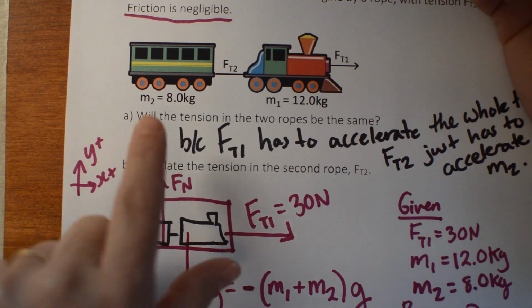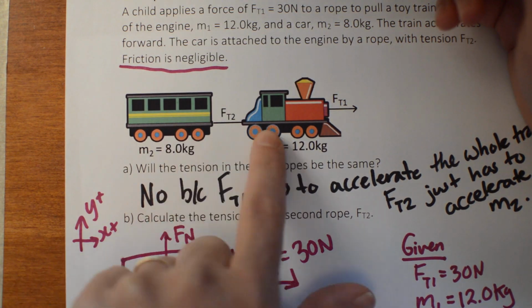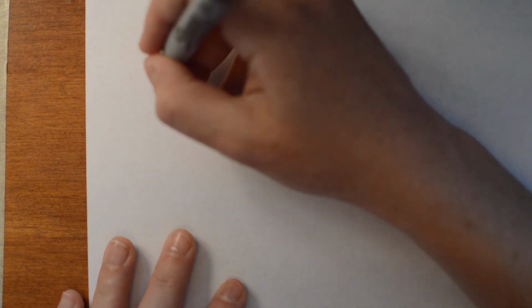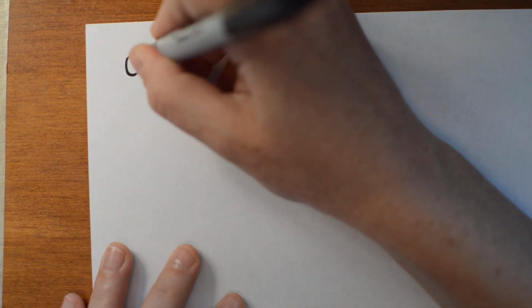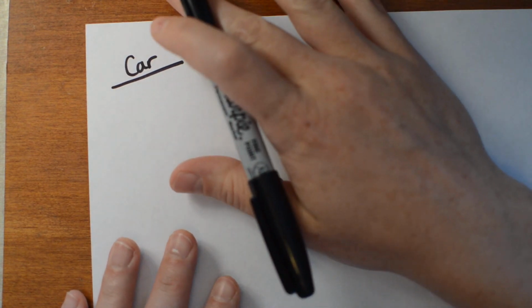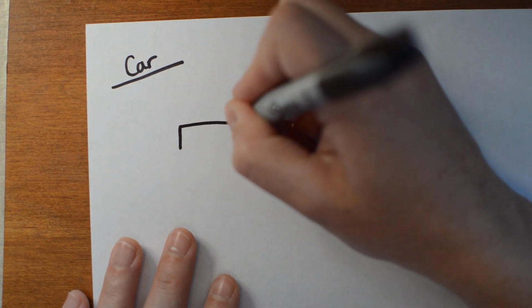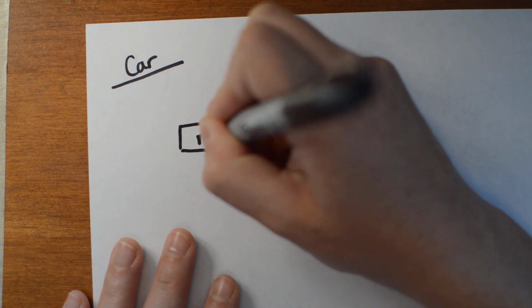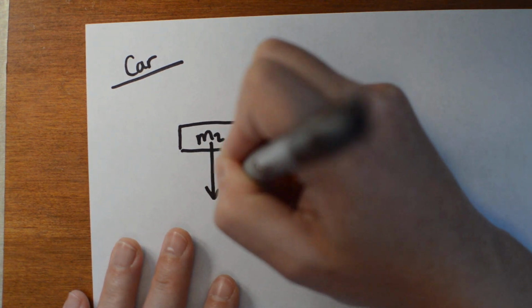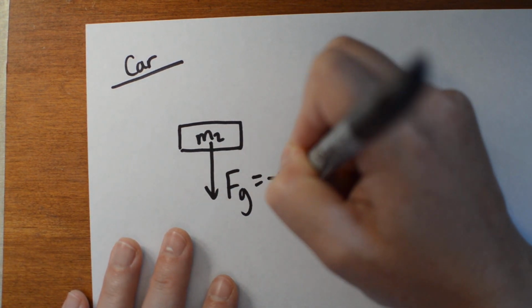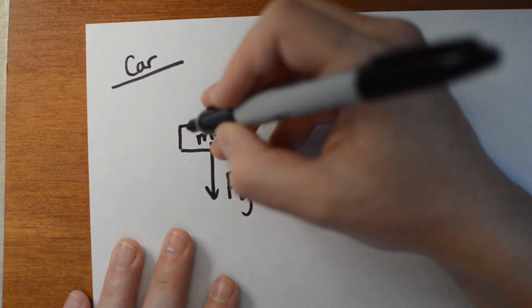And there's actually two I could draw. I could either do a free body diagram of the car or of the engine. You can pick. I'll start with the free body diagram of the car. So this is the train car, the M2. Here's M2. It would feel gravity. In this case, the force of gravity is just negative m2g, right? It's just the mass of this guy.